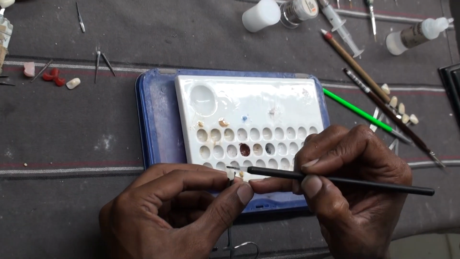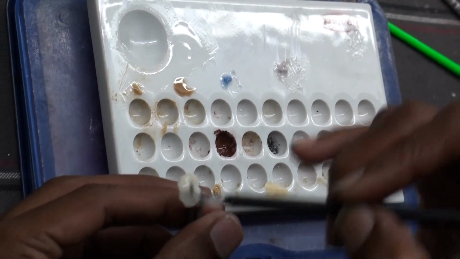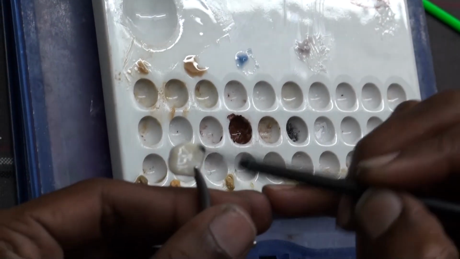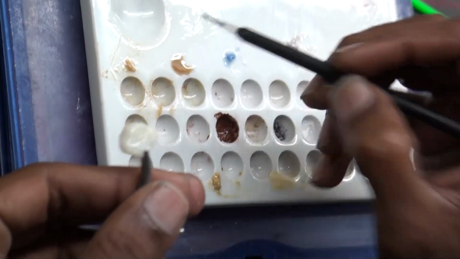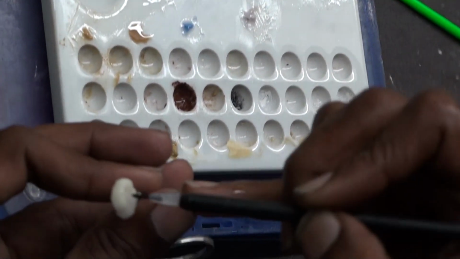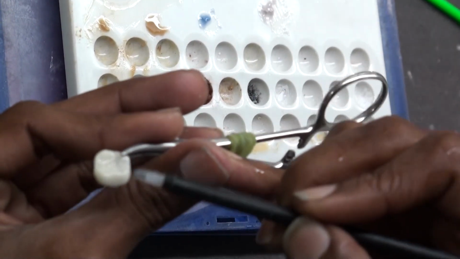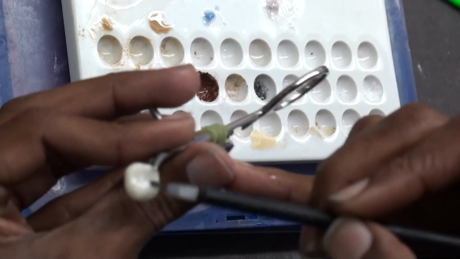Now once that's all done, what remains is the glazing and the staining. So he's taking the crown and he's applying some glaze on it. A nice even coat all around the crown. That gives it the shine.